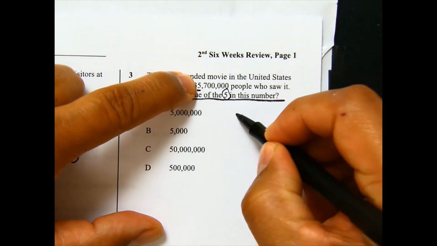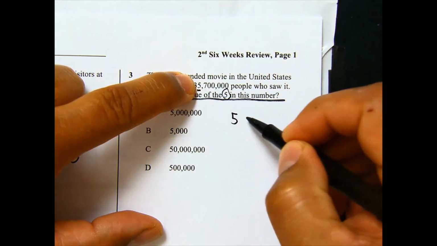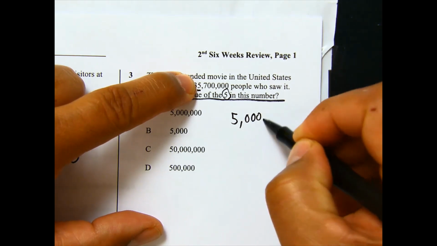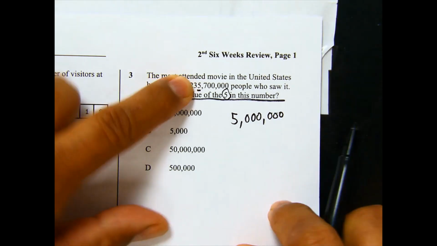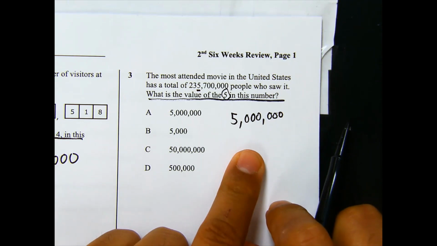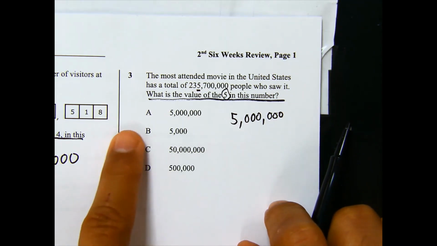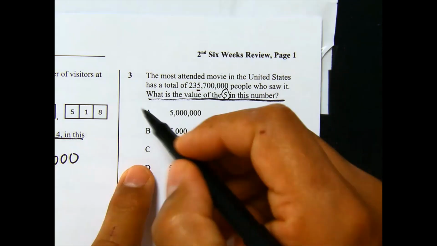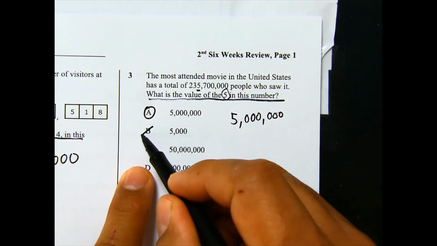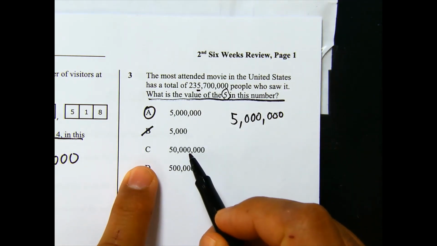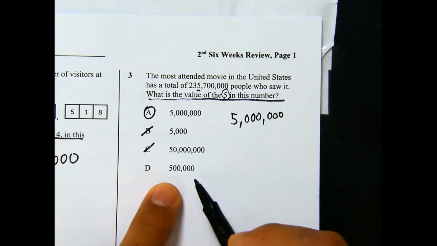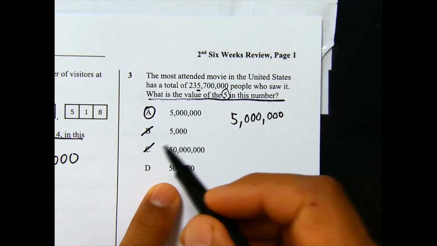I could take that 5 and represent all of these with zeros. So that would give me 5 million. So our answer would be A, 5 million. This is 5,000. This is 50 million. It's got one too many zeros. This is 500,000. It needs one more zero.